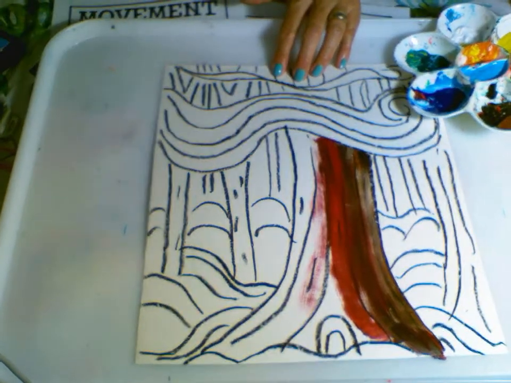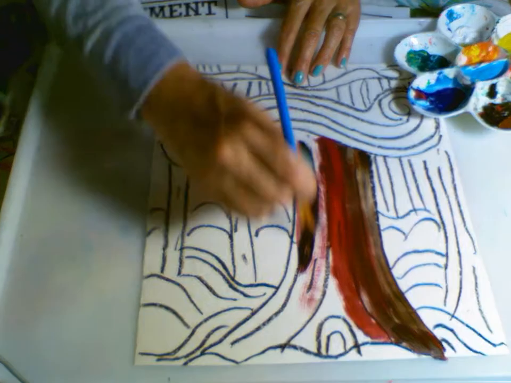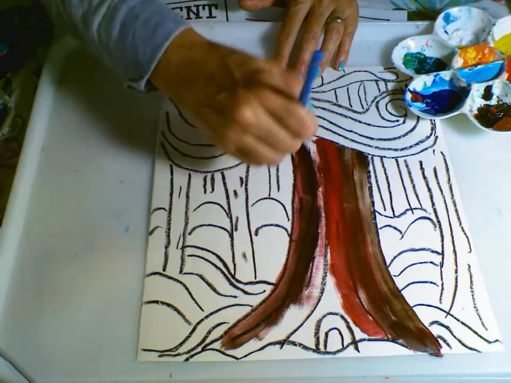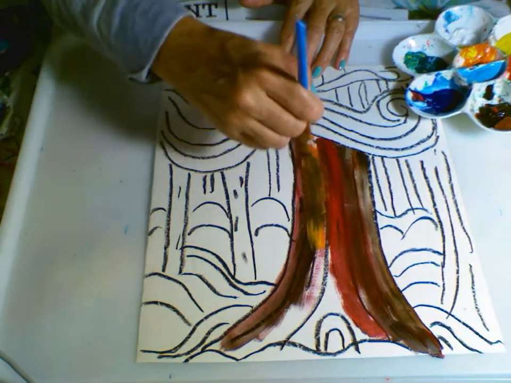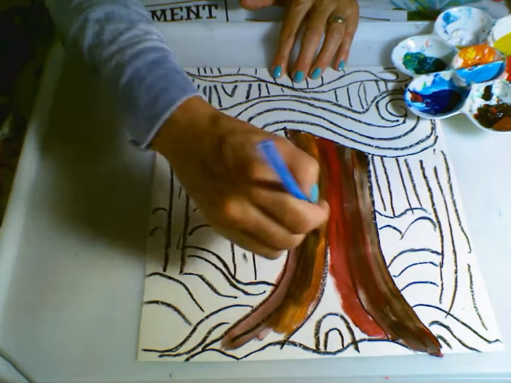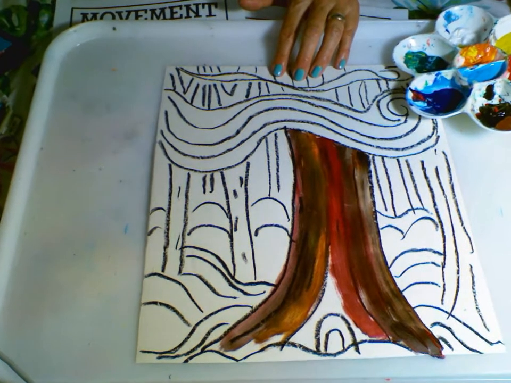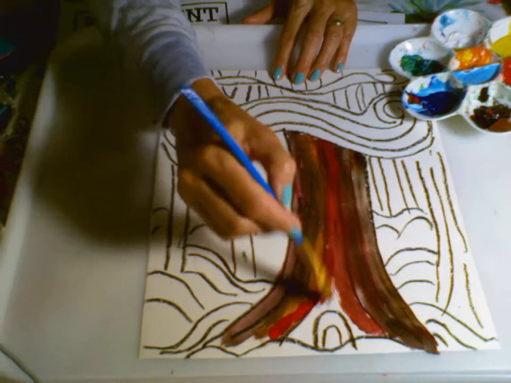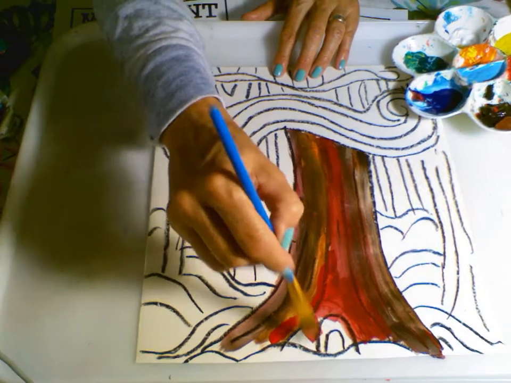So we're mostly adding some blacks for that shade for our tree. I'm going to blend in some colors to make that texture for my red oak come alive. You can still see the black pastel coming through, but it's not sticking out like it would with watercolor.